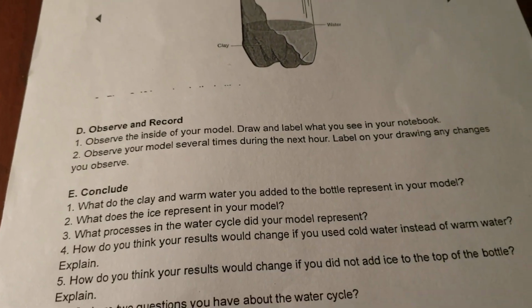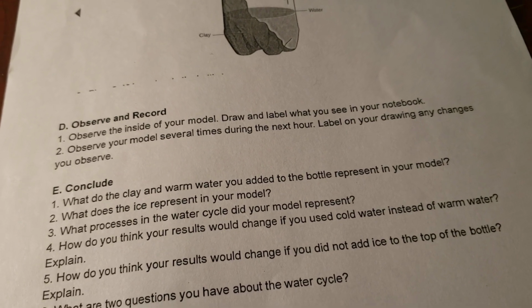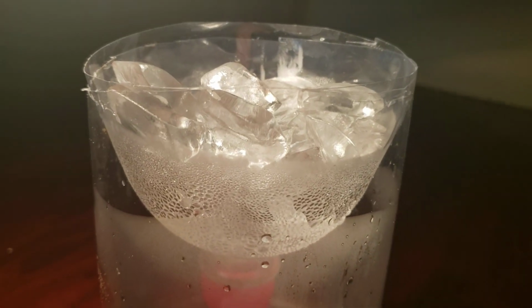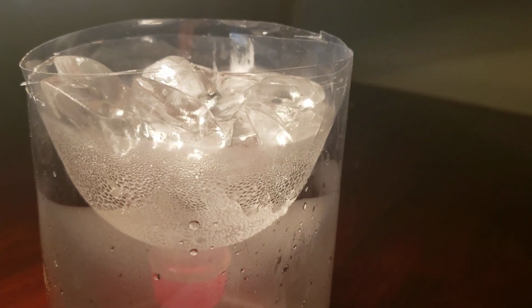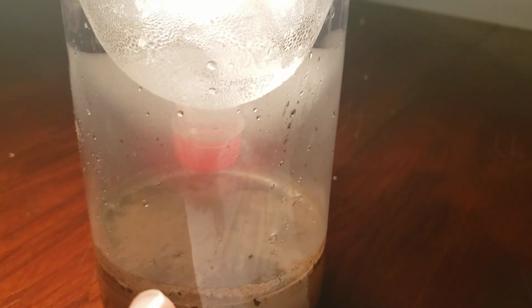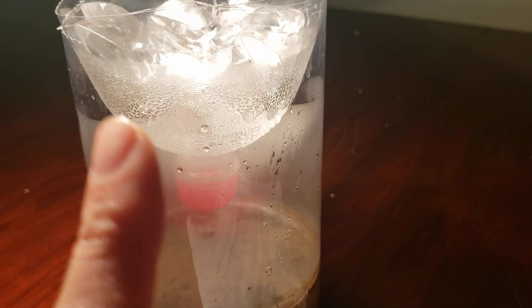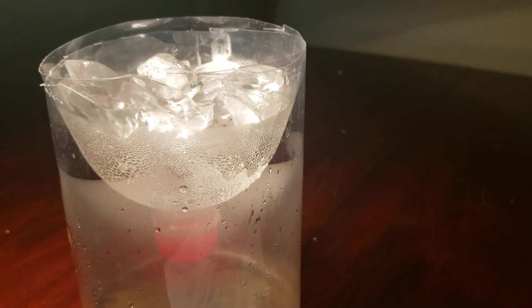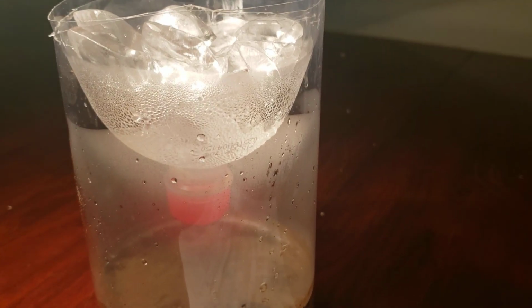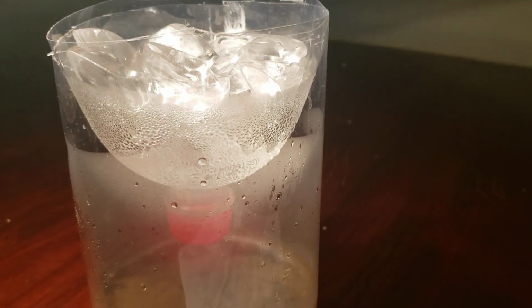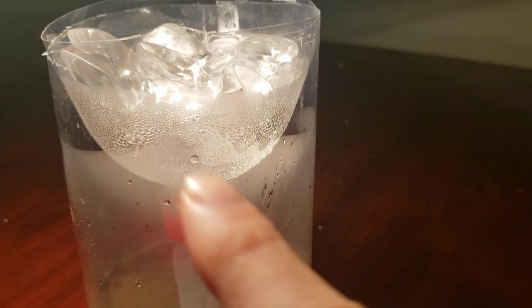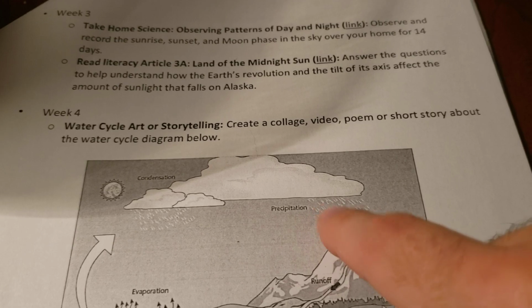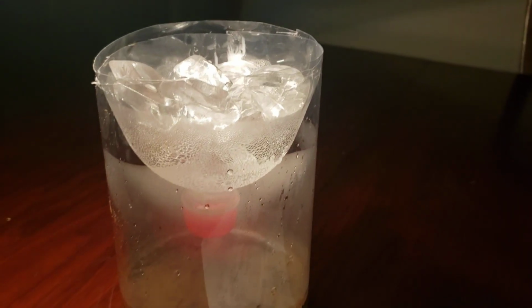Next, what does the ice represent in your model? Well, the ice up here, that's the atmosphere. Think of it as like the clouds. Okay, it's much warmer down here than it is up there. Think of that as what causes the gaseous water that evaporates to condense, and condensation occurs, and this is what turns it into rain. That's what makes it fall back down to our Earth's surface. All right.